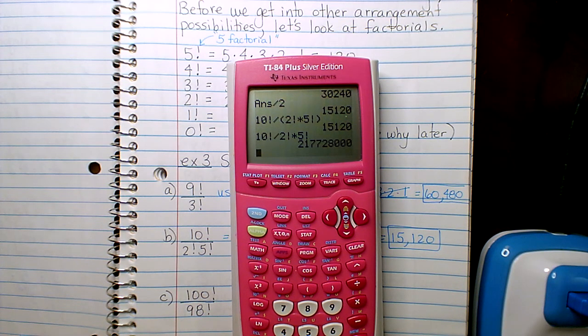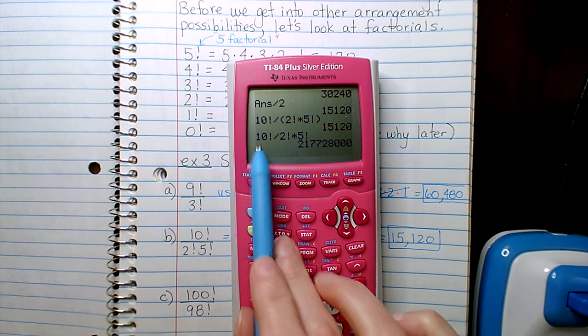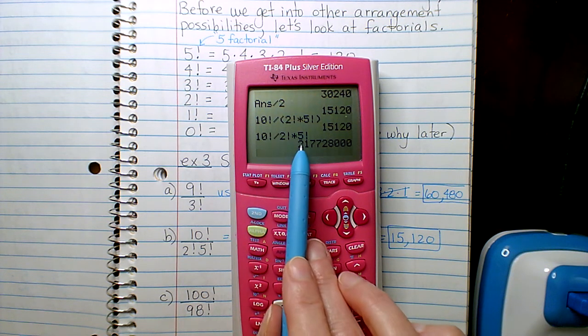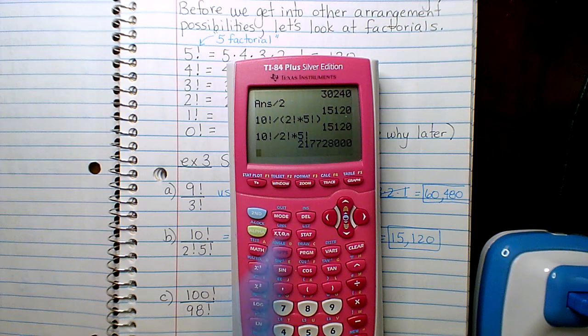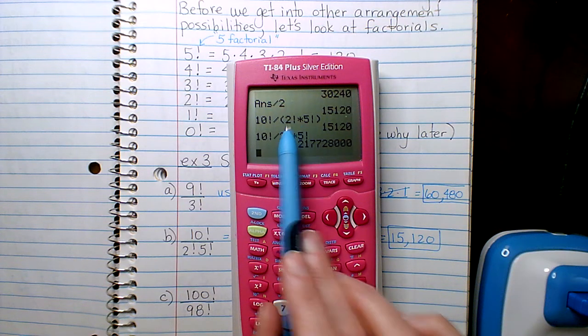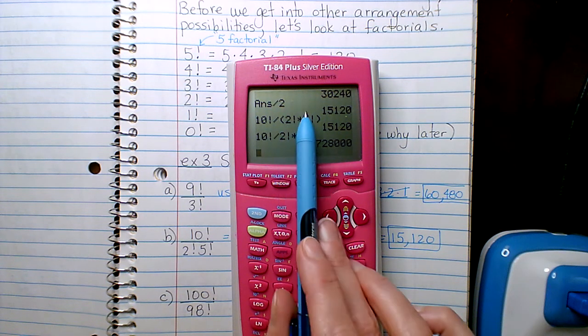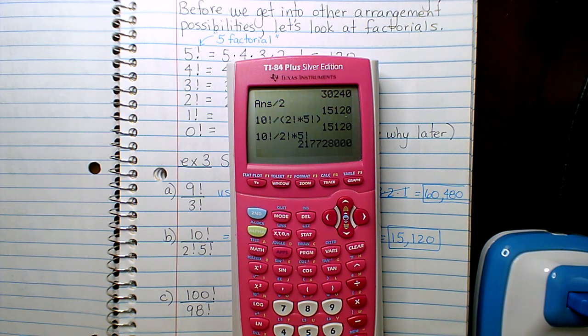That's because of the order of operations. Your calculator does that division first and then takes that answer and multiplies it by 5 factorial. So you have to tell the calculator that both of these are in the denominator, and you have to do that with parentheses. So it does make a difference here.